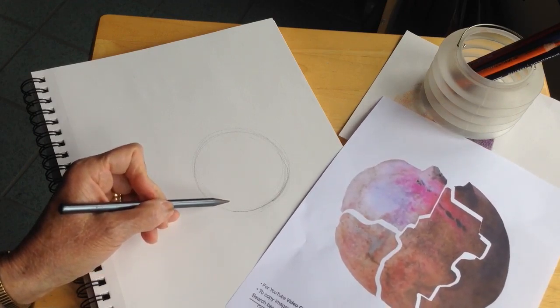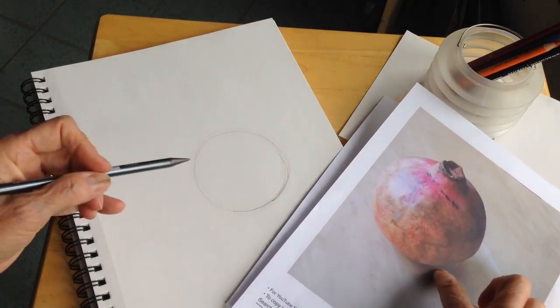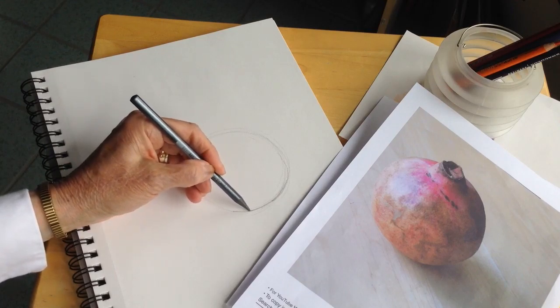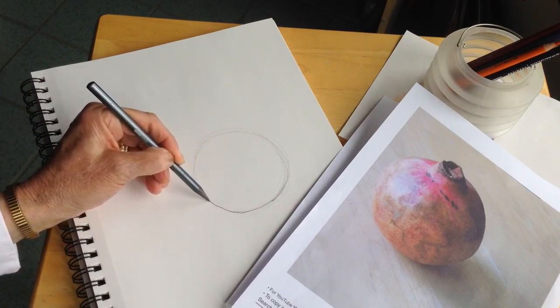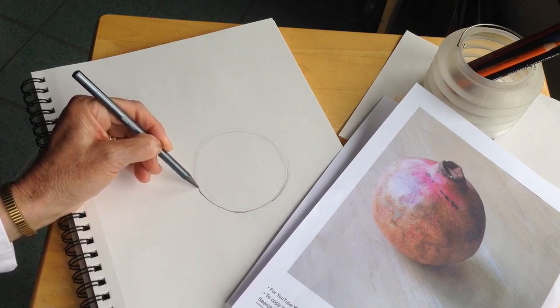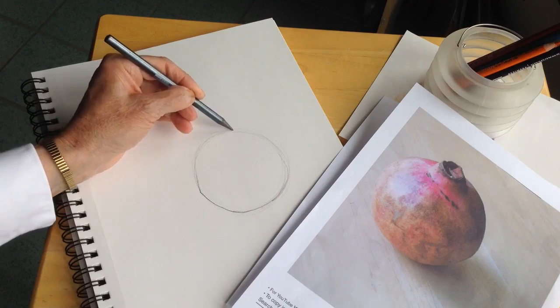And for the pomegranate, get my pomegranate picture out here, I'm going to go very dark, or somewhat darker along that edge, because that's where it's resting on the table and that's where it's darkest. But the rest I want to be very light because I don't want it to mix with the colored pencil.